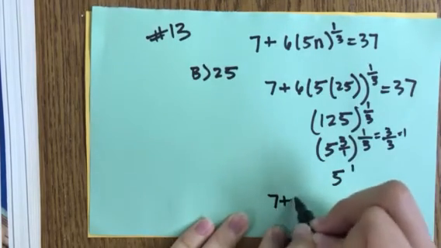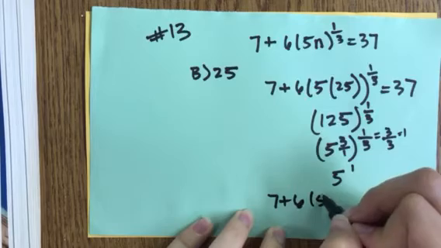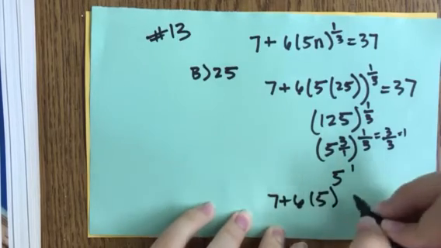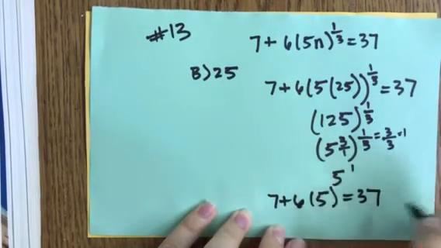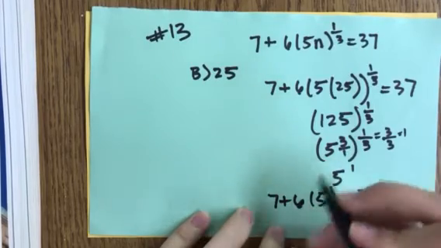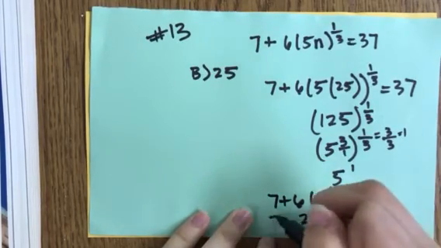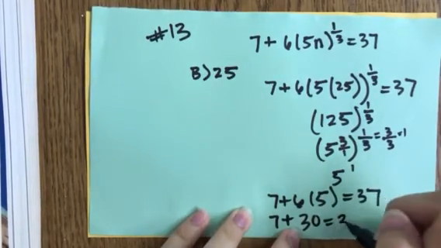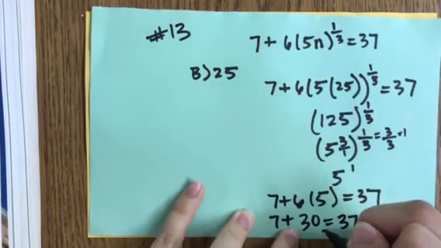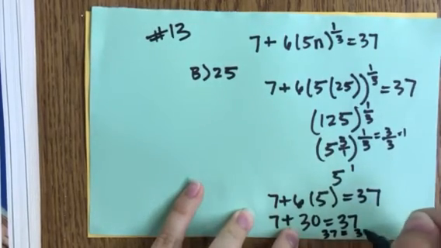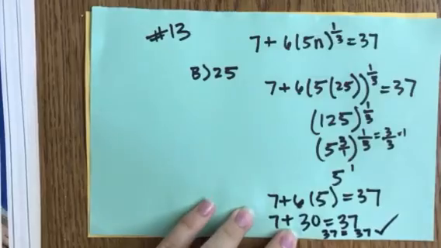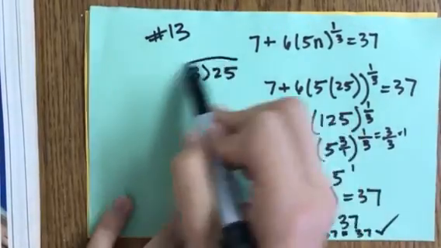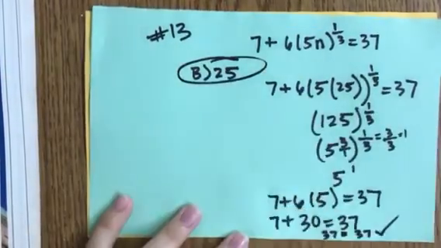So 7 plus 6 times 5 equals 37. 6 times 5 is 30, and 7 plus 30 equals 37. 37 equals 37, and you have a match. So your answer choice is B, and that was number 13.